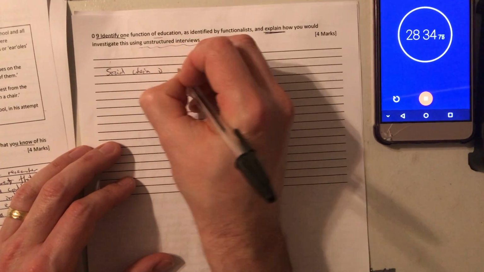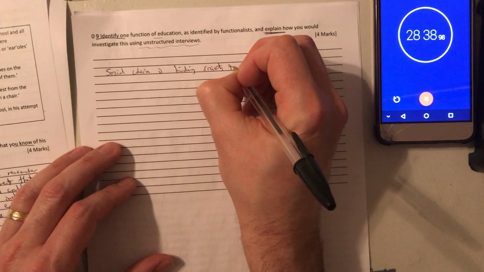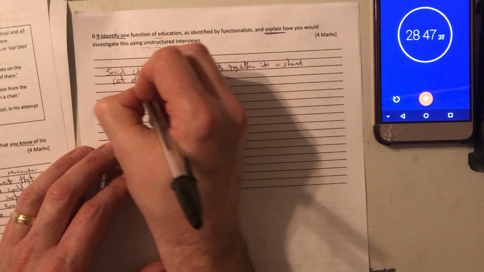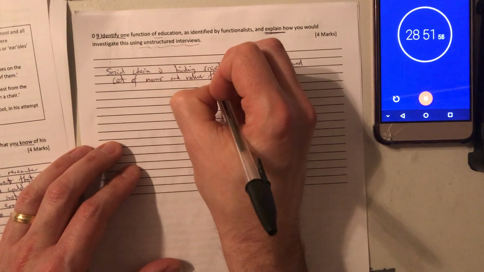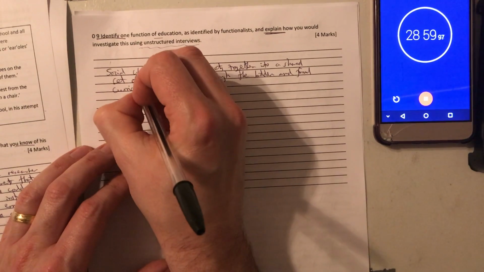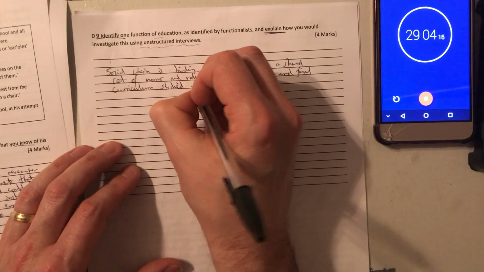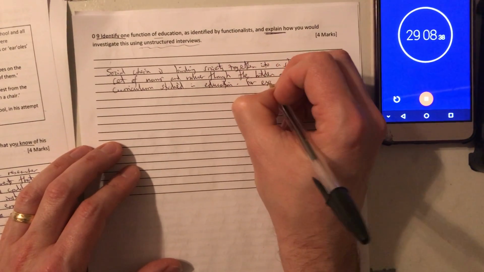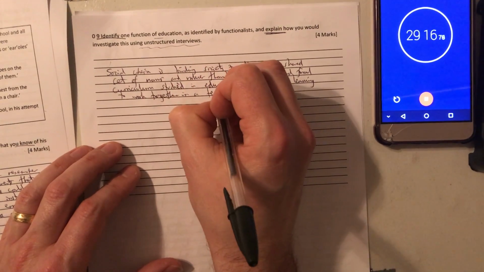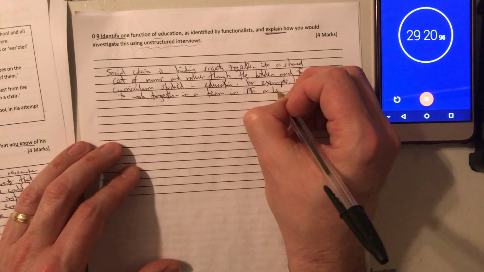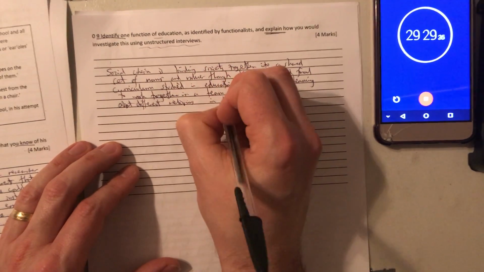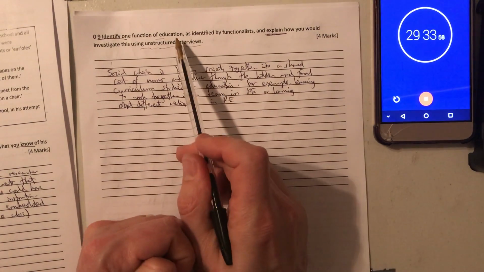Social cohesion is binding society together, set of norms and values through the hidden and formal curriculum studied in education. For example, learning to work together in a team in PE, or learning about different religions in RE. Okay, took me a minute from when I started having read the question. So there's the first half of the question done.